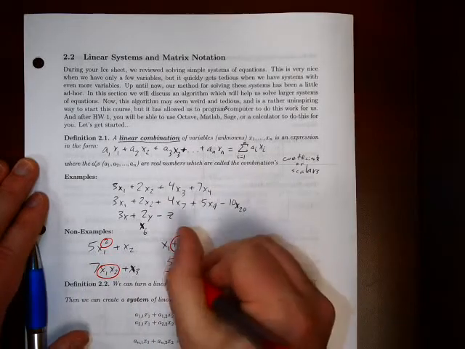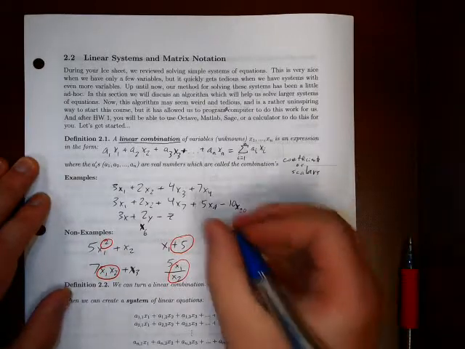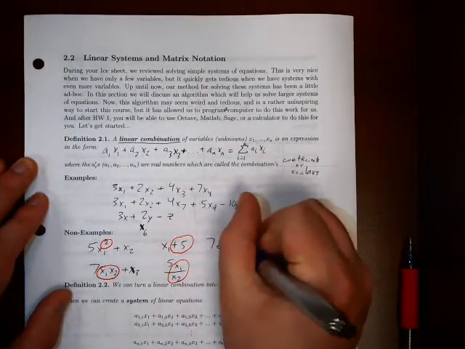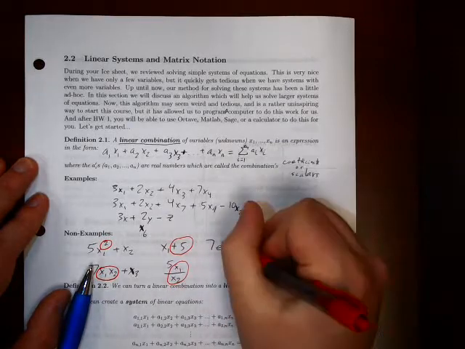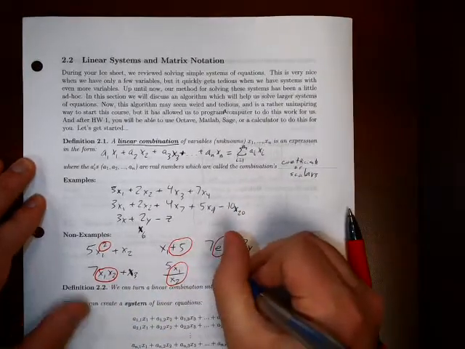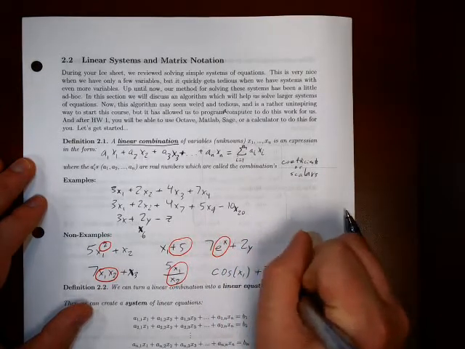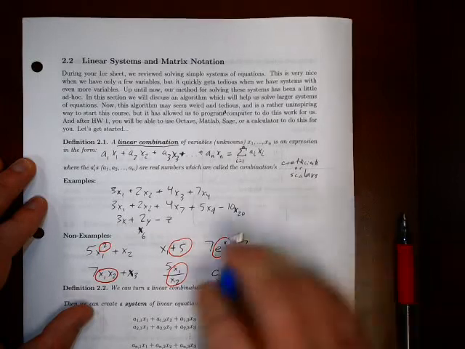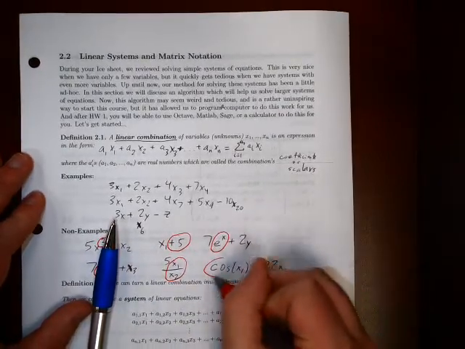Again, this fractional thing will make it nonlinear. 7e to the x plus 2y. Again, exponential term, not linear. And one more example, trig functions: cosine of x1 plus 72x2 would be nonlinear due to the cosine portion.